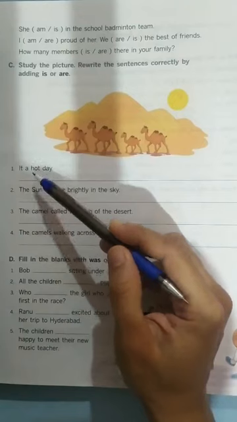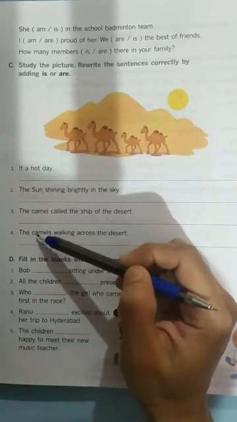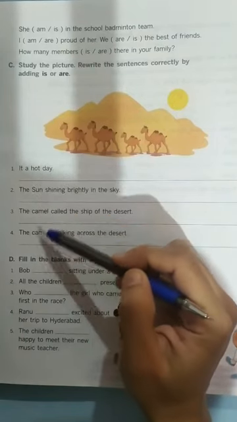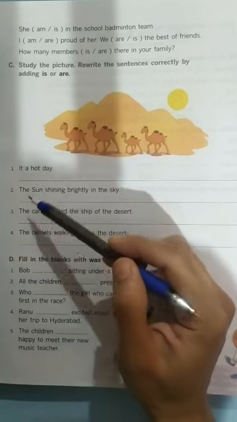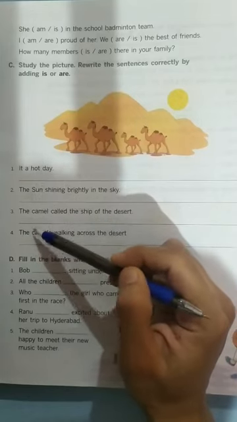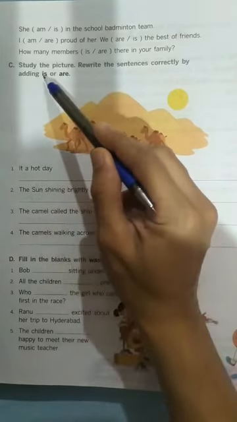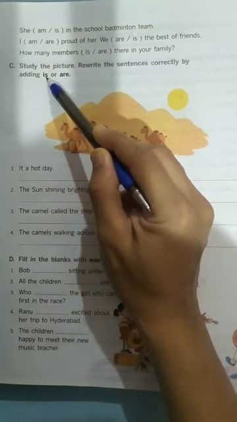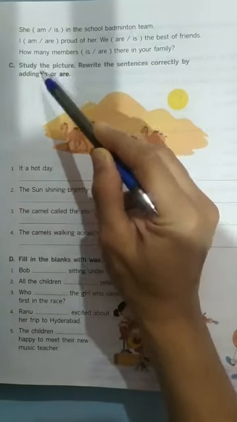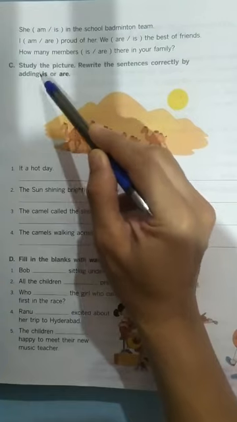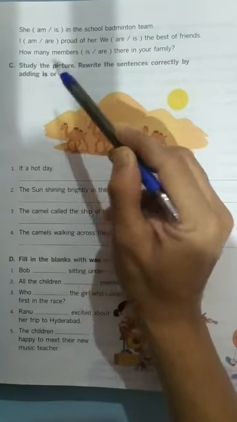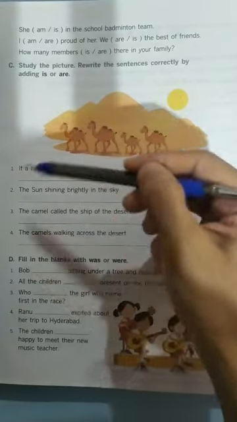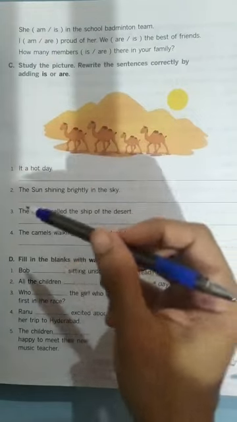We need to rewrite these sentences correctly. There is some mistake in these sentences. We need to rewrite these sentences correctly by adding the auxiliary verbs is or are.